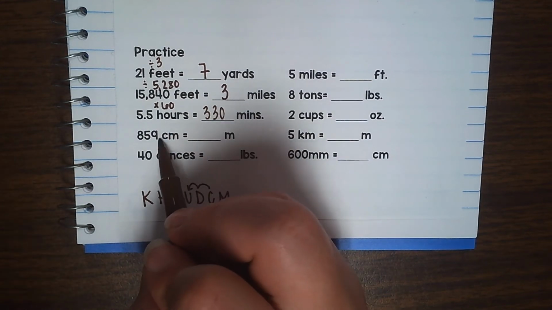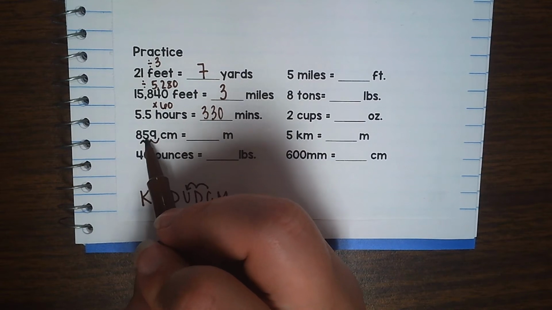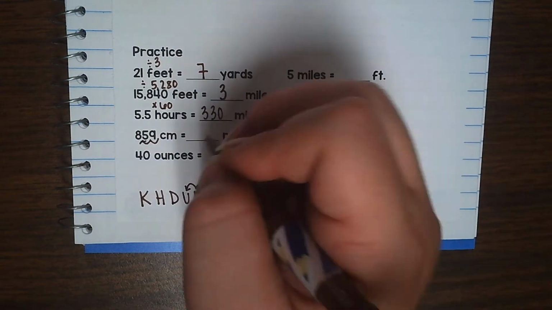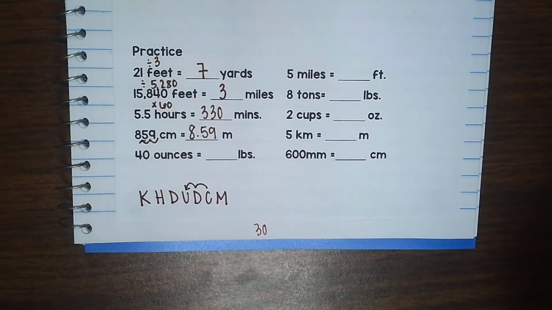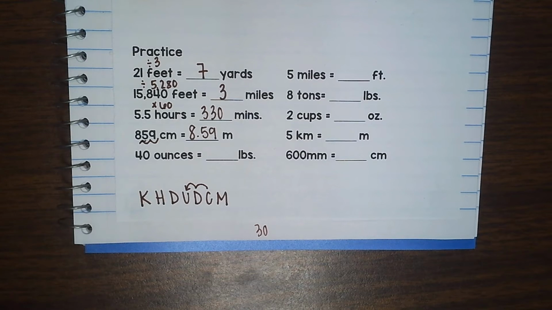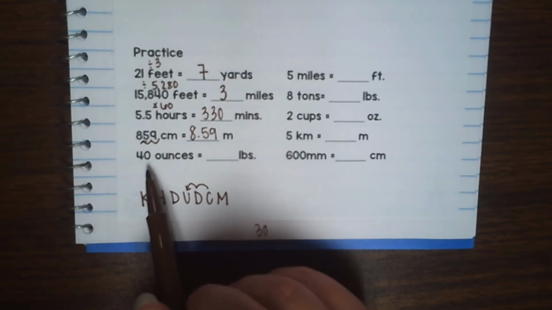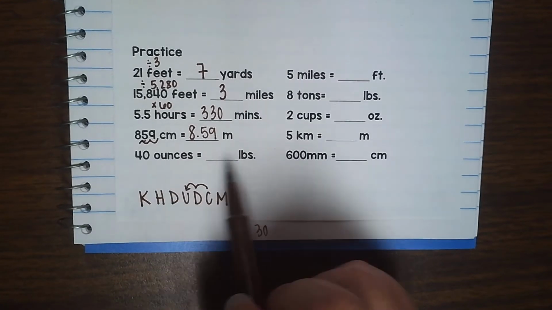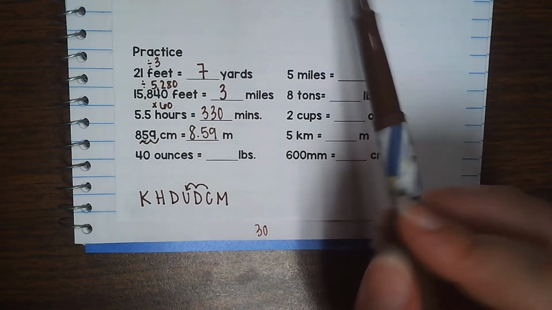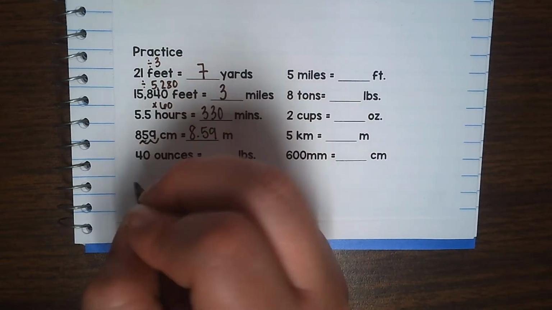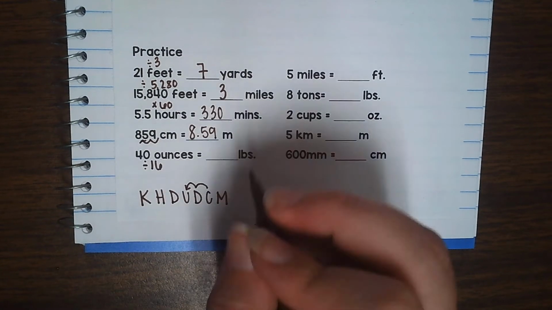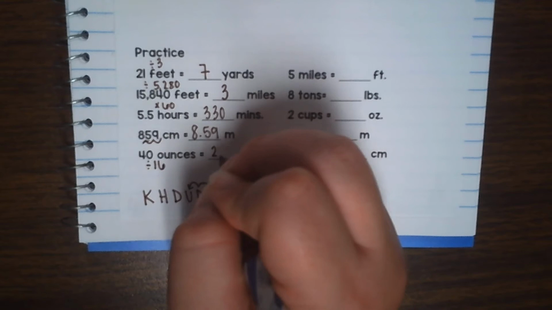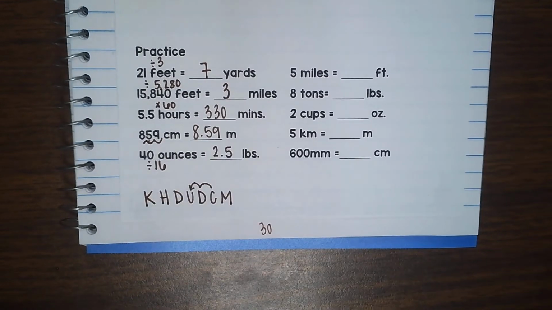So we would move our decimal once, twice to our left. So that would be 8.59 meters. Next we have 40 ounces. How many pounds would that be? Well, I know that there are 16 ounces in a pound, so if I divide 40 by 16, that would give me 2.5 pounds.